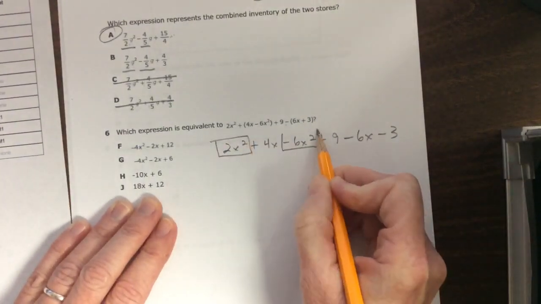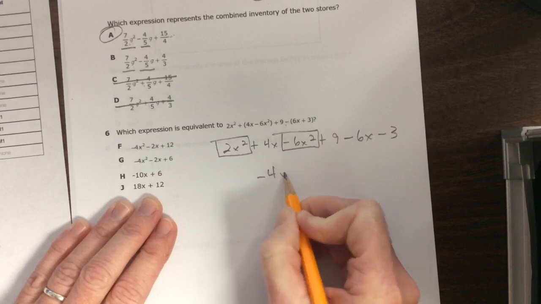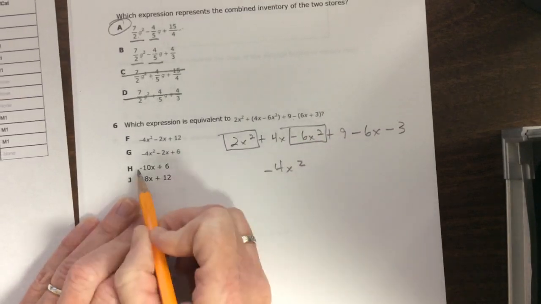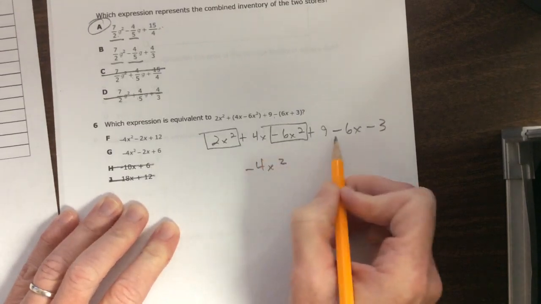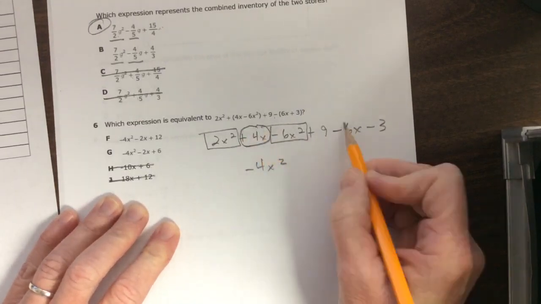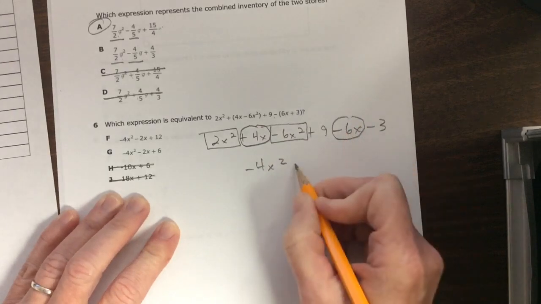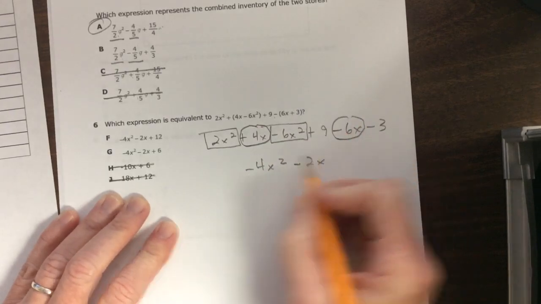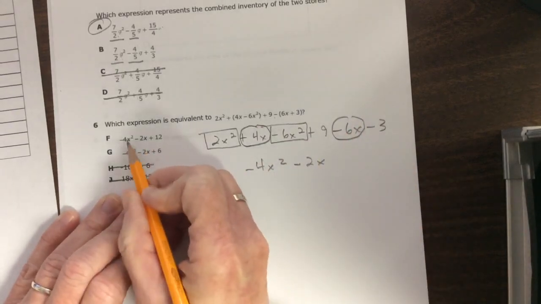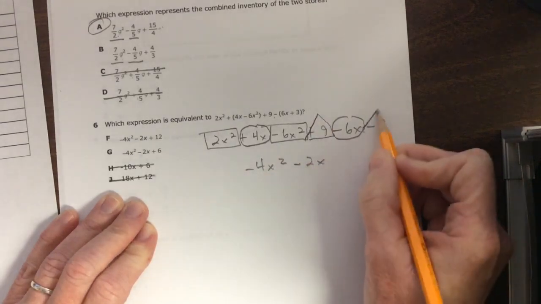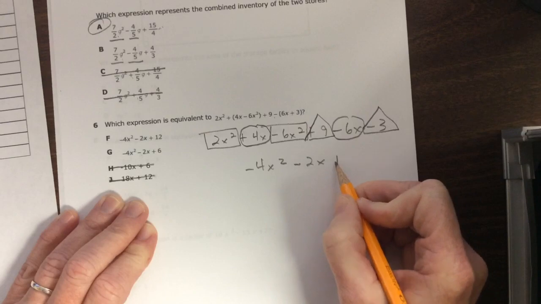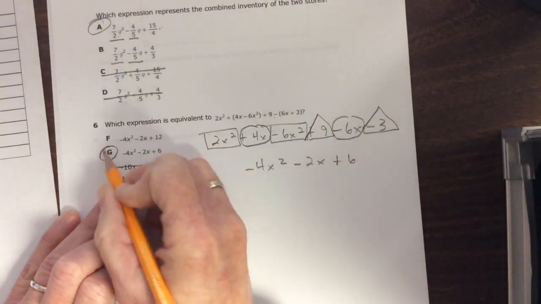There's 1, there's 1. That gives me a negative 4x squared. I immediately know I can mark these two off. Then I have my x's. That's going to give me a negative 2x. So they both have that. And then finally, I have 9 minus 3, which is going to give me plus 6. So your answer is G.